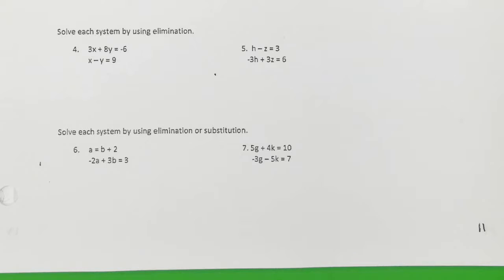All right, 6 and 7. Last ones, guys. You get to pick which one. You either get to pick to use elimination, or you get to pick to use substitution. Does that make sense to everybody? You might have any issues? All right, find your partner. We have about 15 minutes to work out 7 problems.